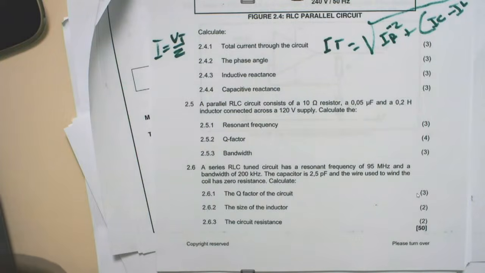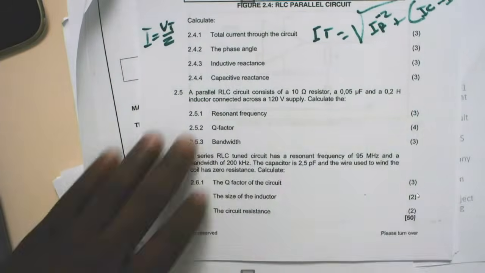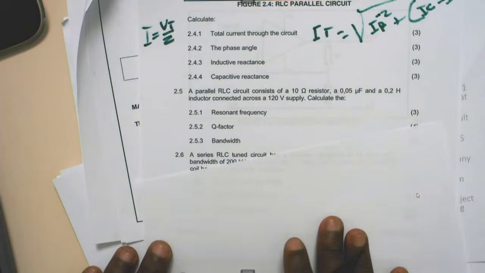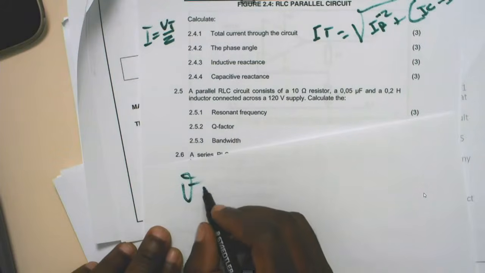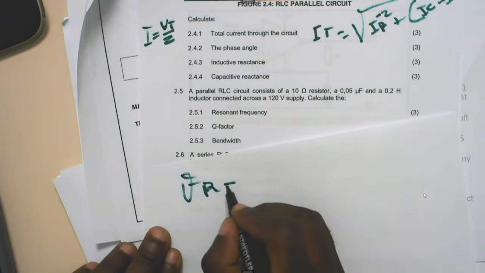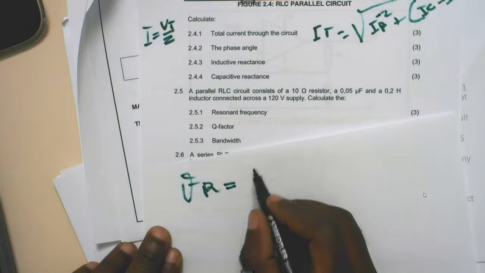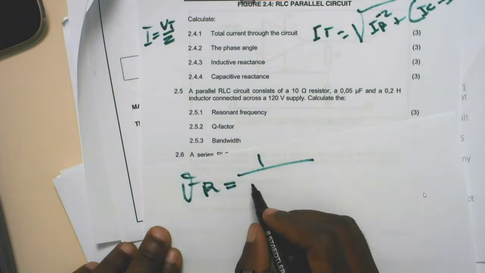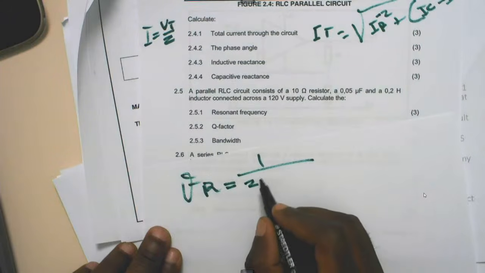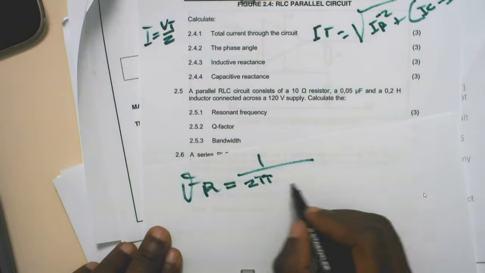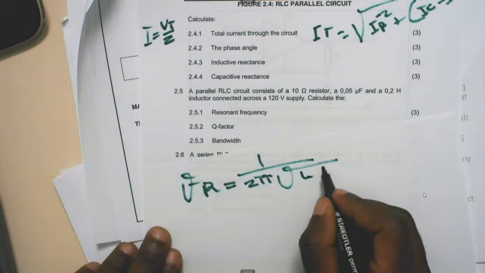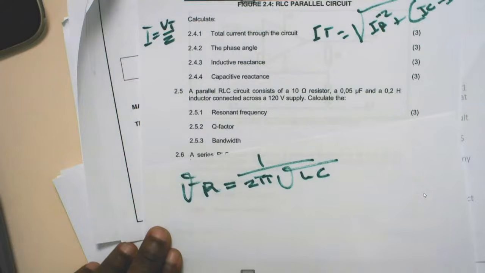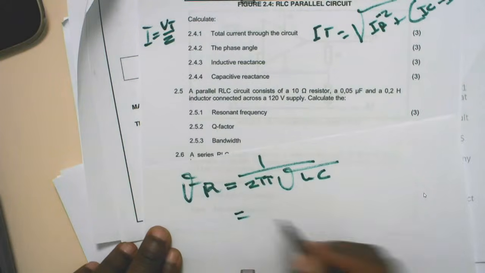Now here, if we remember the formula of our resonant frequency, FR is equal to 1 over 2 pi square root of L multiplied by C. So here we have been given both the L and C.